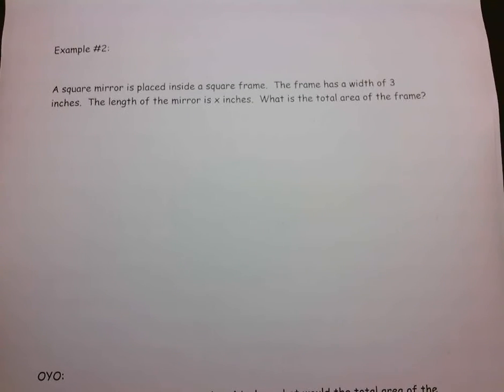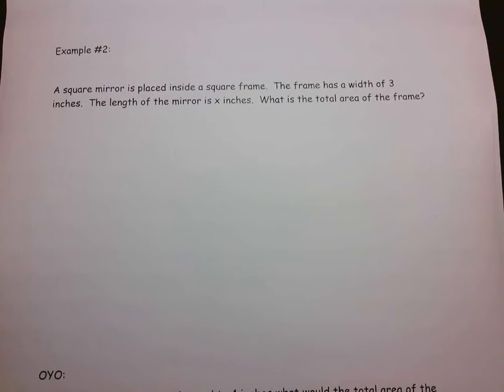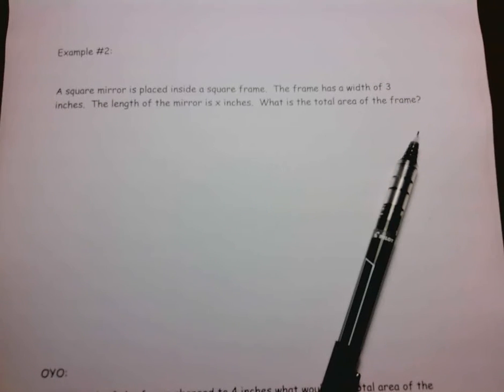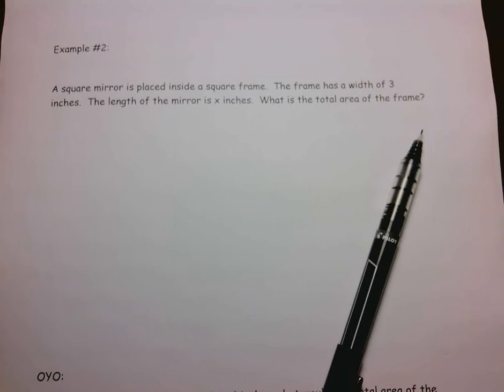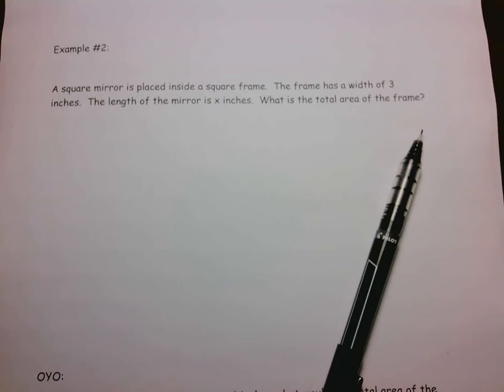Example number 2. Whenever you are doing word problems, draw a picture. As you read the problem, draw a picture. So always read through the problem once. It says a square mirror is placed inside a square frame. The frame has a width of 3 inches. The length of the mirror is x inches. What is the total area of the frame?